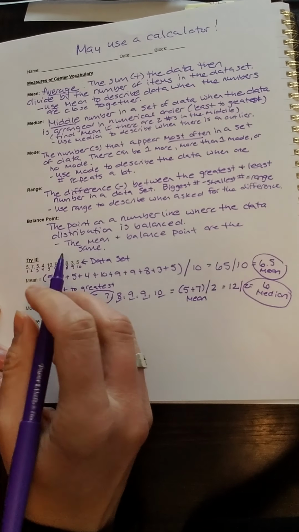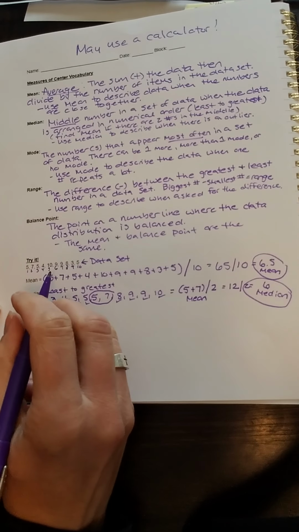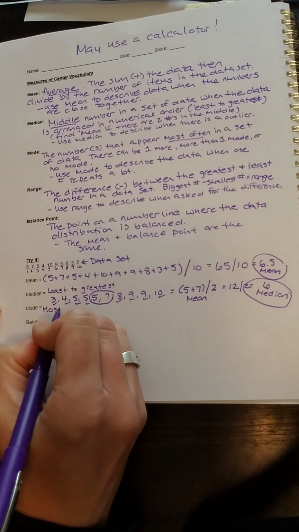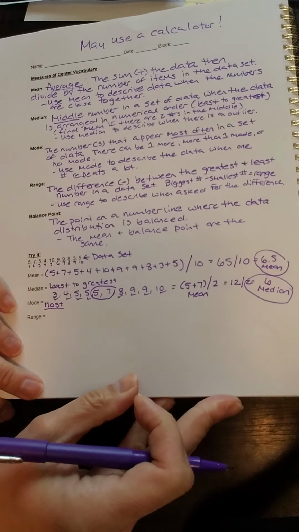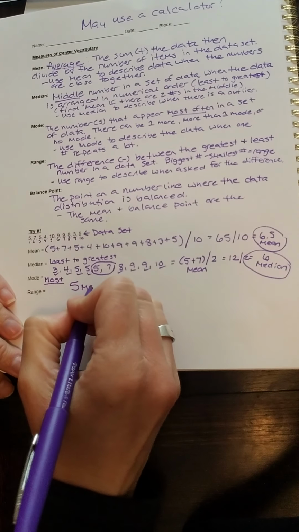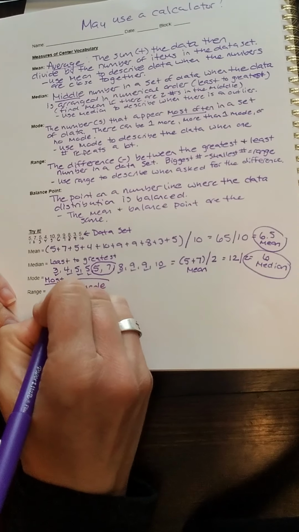All right, then we're going to find mode. Mode is the number that you see the most. So the number that I see the most is 5. So 5 is my mode.